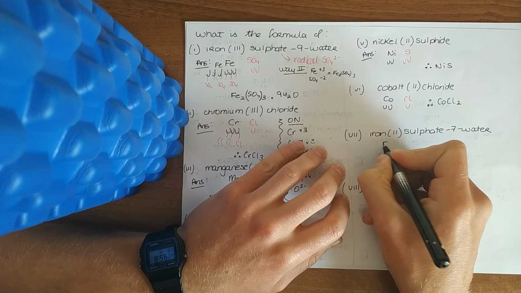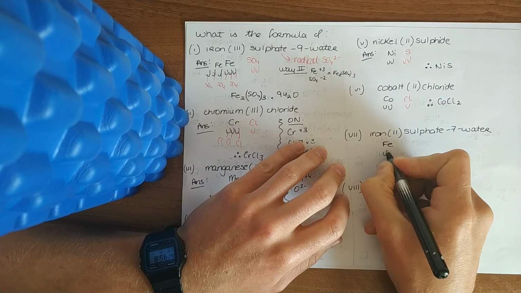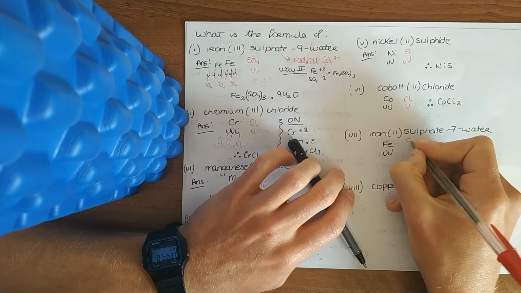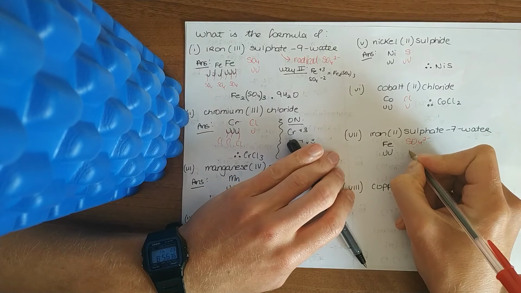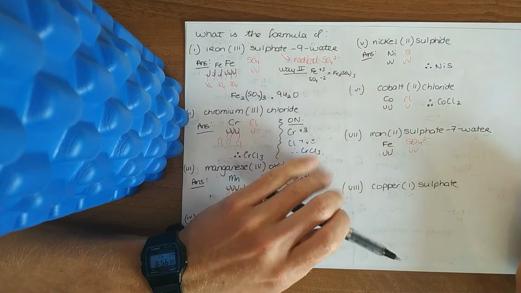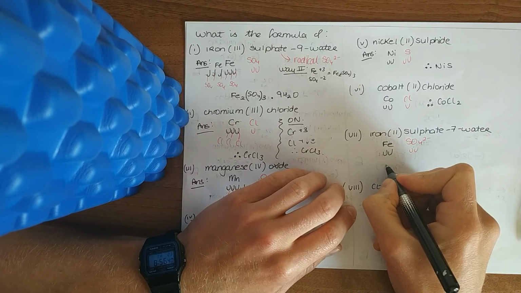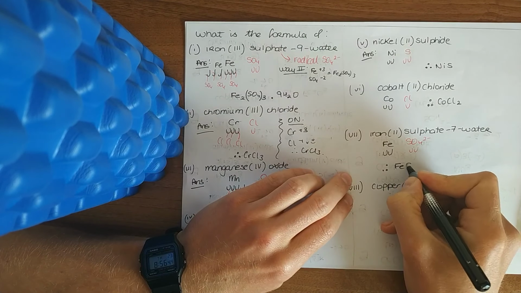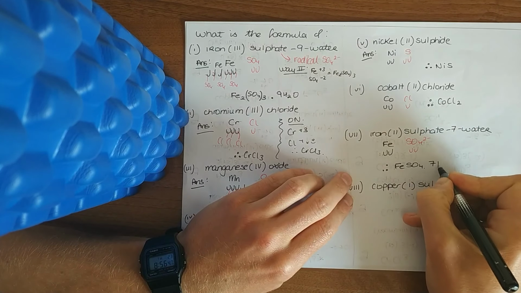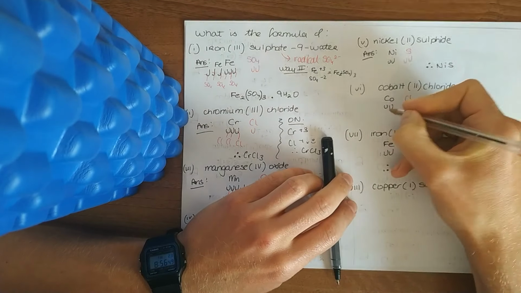Iron 2 sulfate. Iron, valency of 2. Sulfate's your radical, SO4 2 minus. 4 and 2 is 8. It's also got a valency of 2 shown by that. They match up. Therefore, FeSO4.7H2O, if you like.